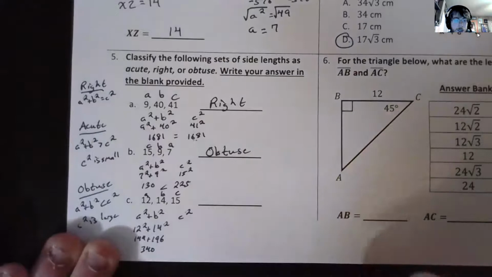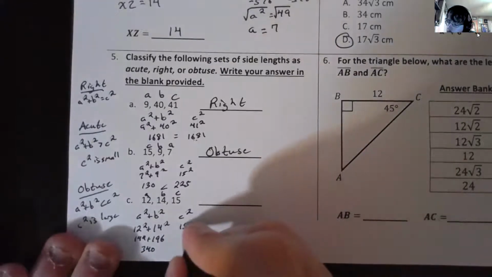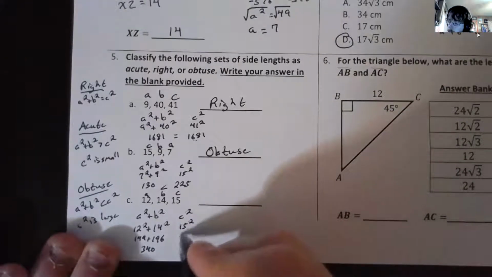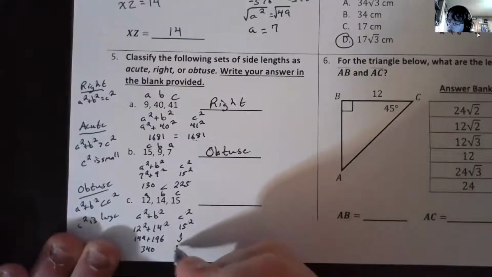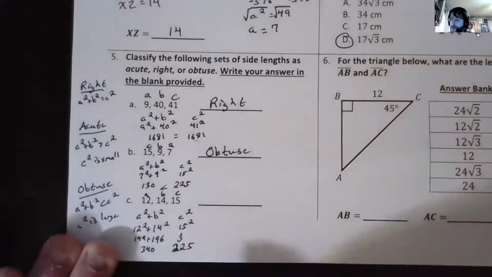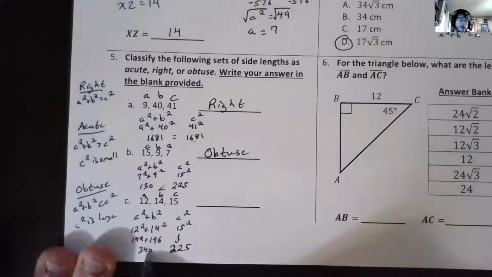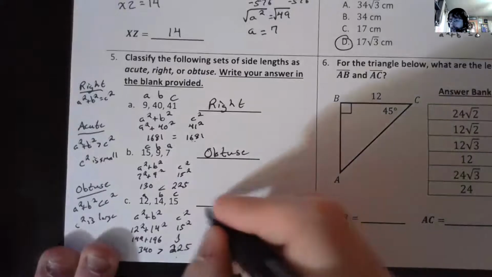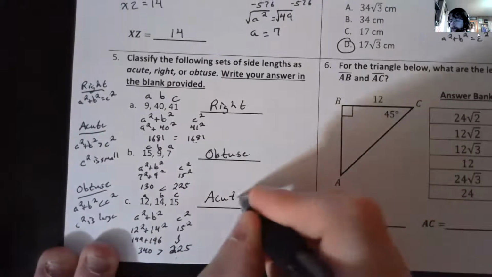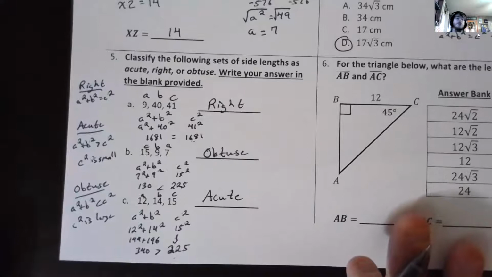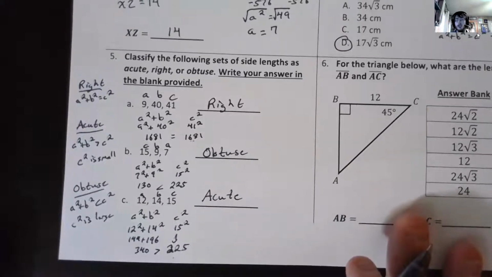Now let's do c squared. We have 15 squared. 15 squared is 225. And if we compare 225 to 340, we see that our c squared is small. So that means that this would have to be acute. And that is what Q.3 was on.